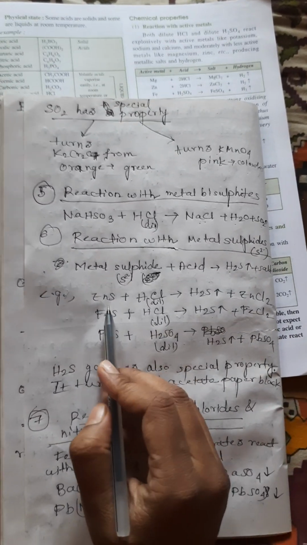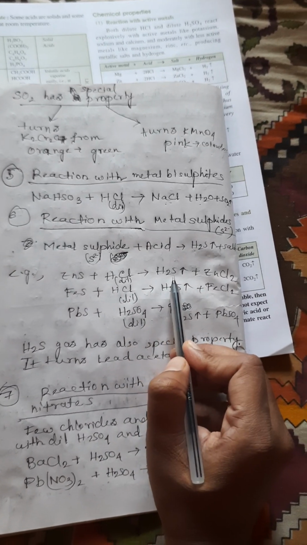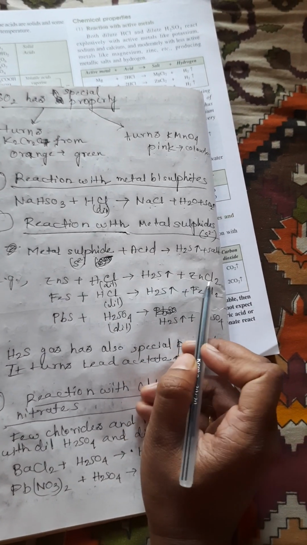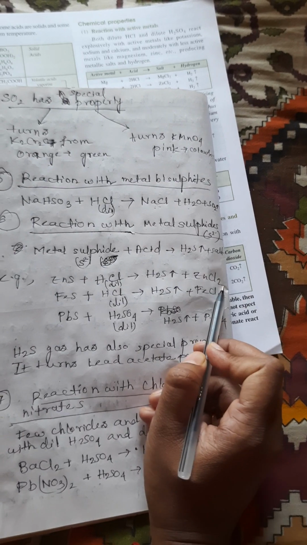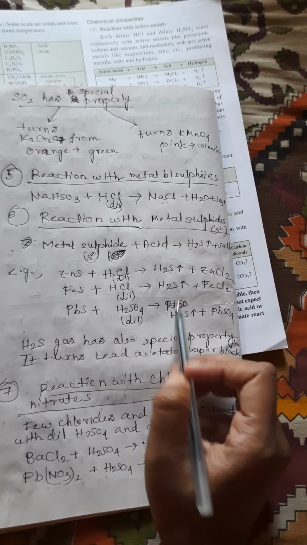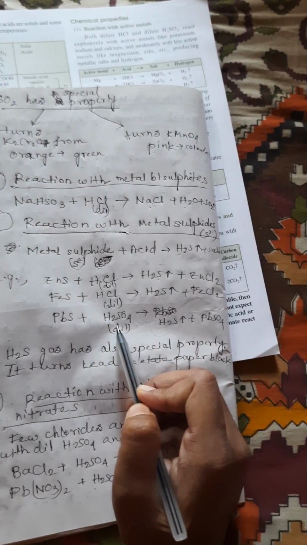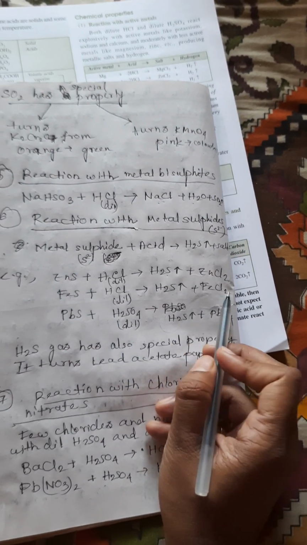Now see this reaction. This is zinc sulfide. When it reacts with dilute hydrochloric acid, it produces hydrogen sulfide gas and zinc chloride salt. See, same for iron sulfide and lead sulfide. They will also produce hydrogen sulfide gas, both in presence of HCl, and also in presence of sulfuric acid, then ferrous chloride and also lead sulfate.